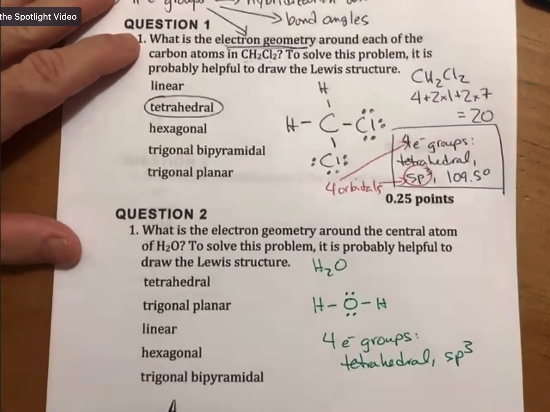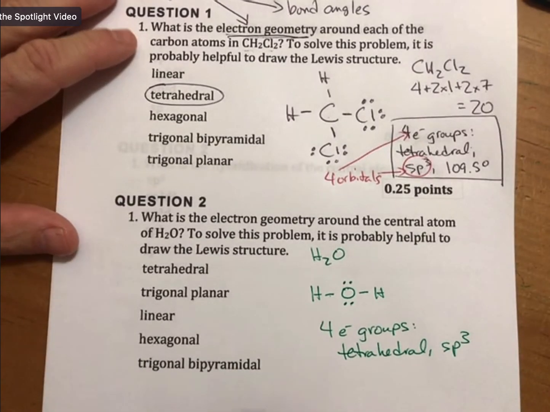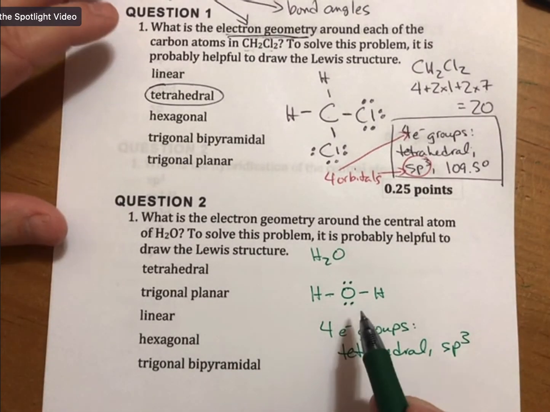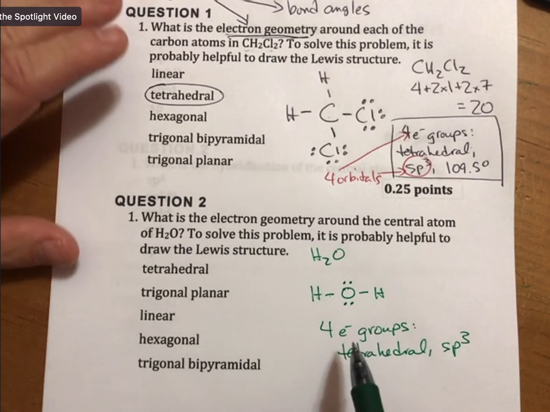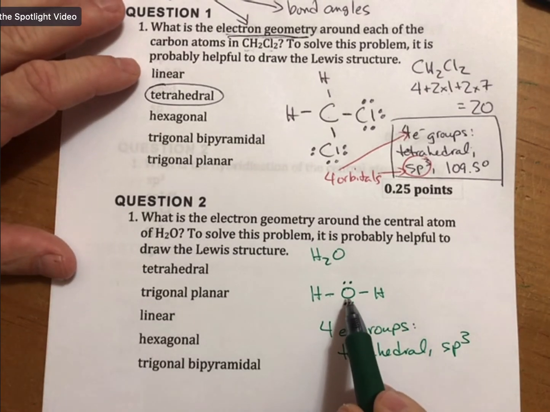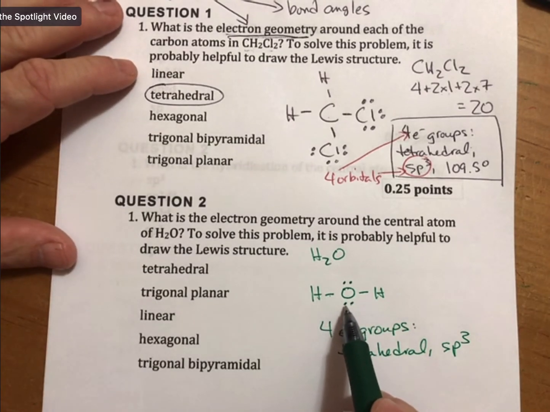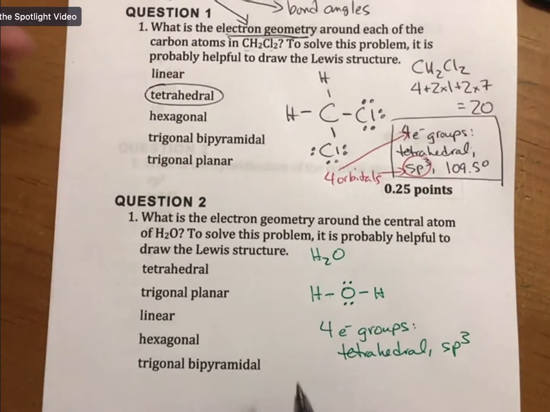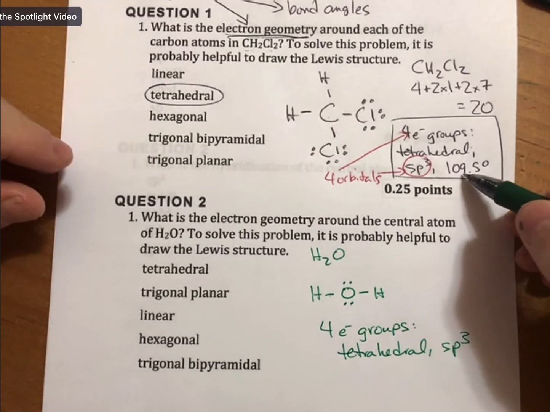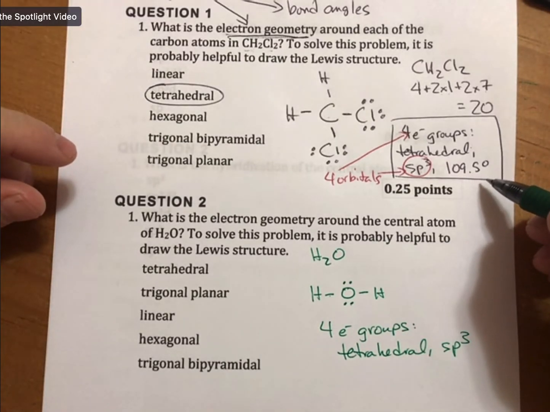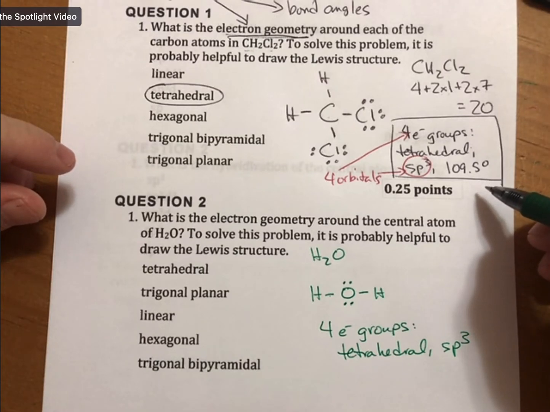So tetrahedral sp3. And then the thing that we have to consider here, and this is one thing that's different, is that when an oxygen has a pair of electrons, any atom has at least 1 pair of electrons around the central atom, this 109.5 degree bond angle is altered a little bit.